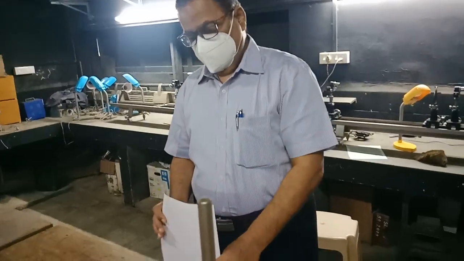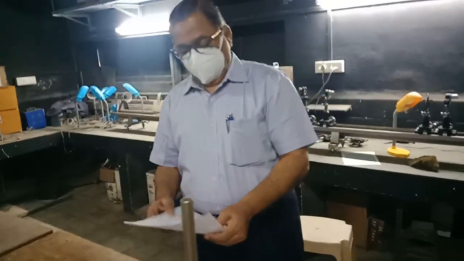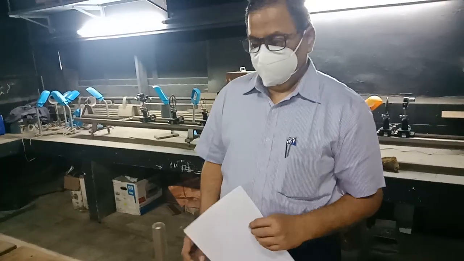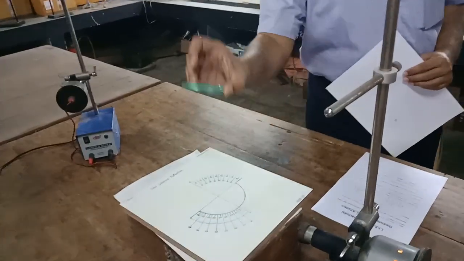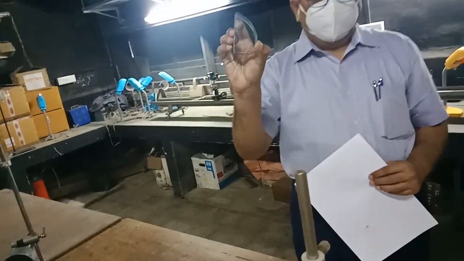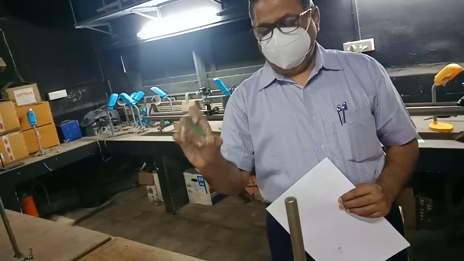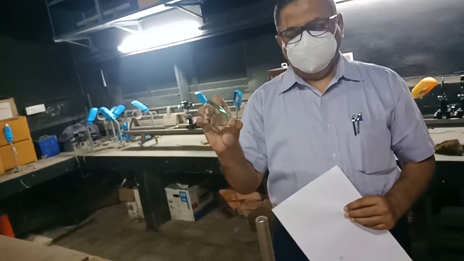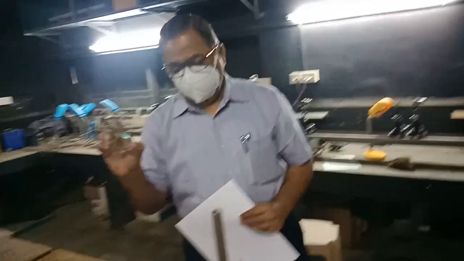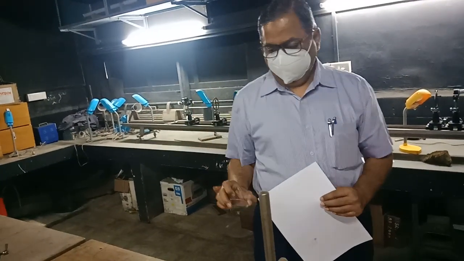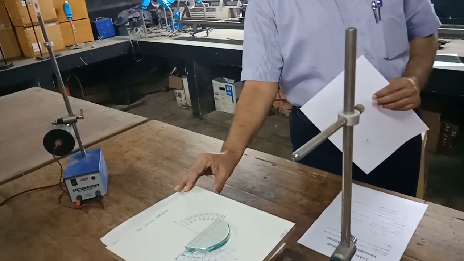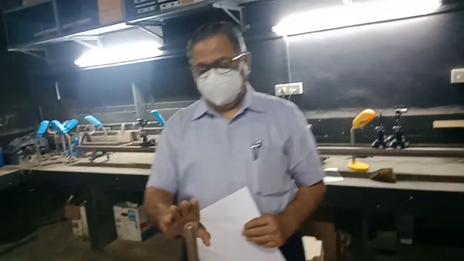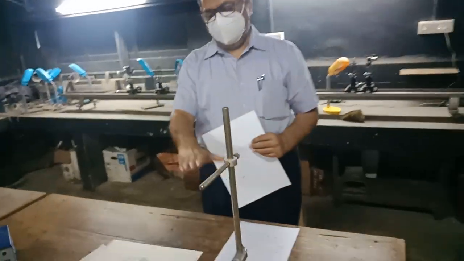in your practical course is determination of refractive index of a glass by the phenomena of total internal reflection. Now this is a glass given, alright. You have to determine the refractive index of the material of this glass by studying the phenomena of total internal reflection.